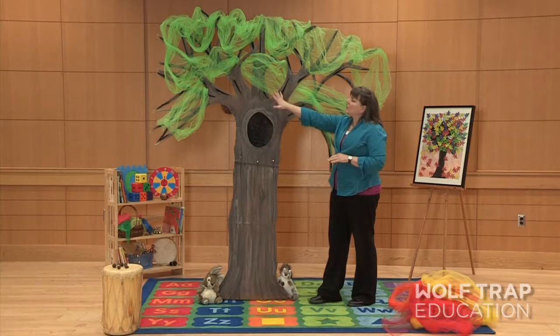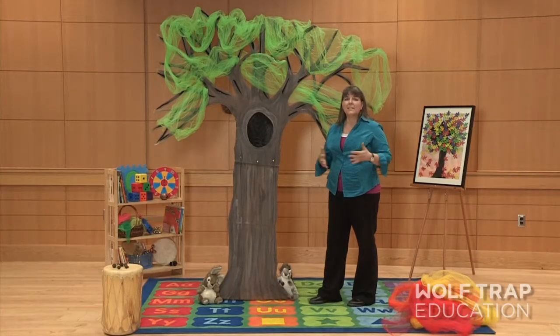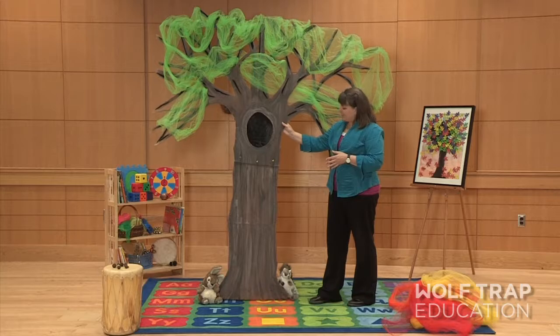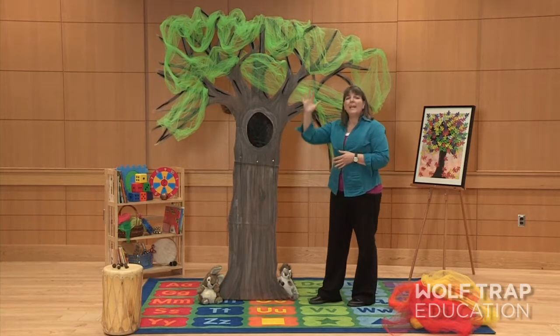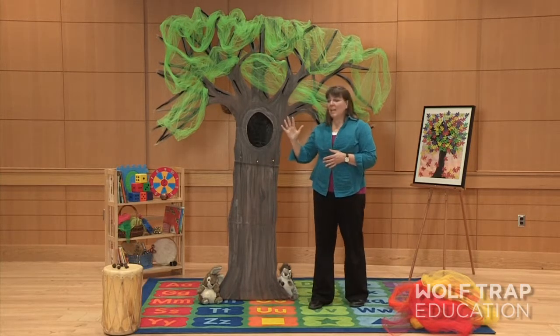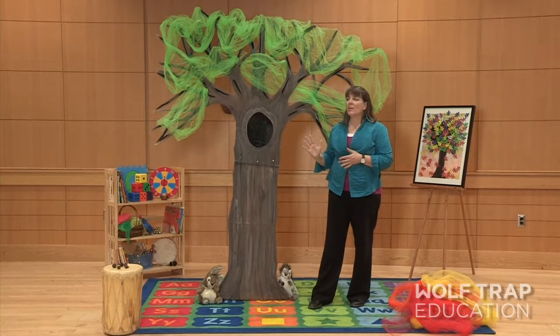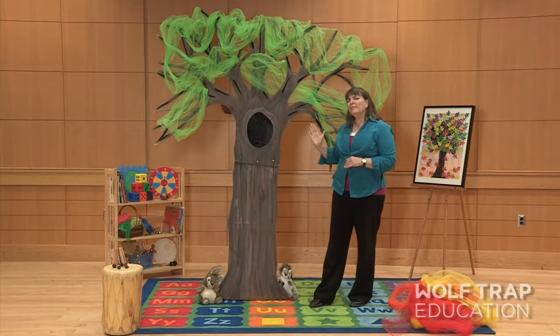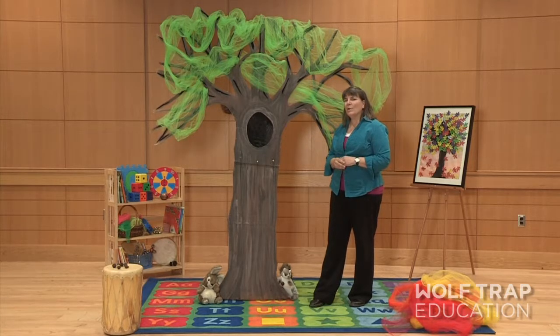So the tree can be any tree in your classroom. You might already have a tree in your classroom that you use to represent the seasons or changes that happen during the year. This tree is self-standing, but it could be hanging from your ceiling. It could be taped to a chair. It could be in a doorway. You'll see later why we want a little space between this tree and the wall.